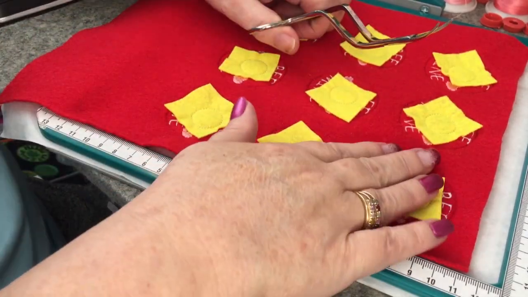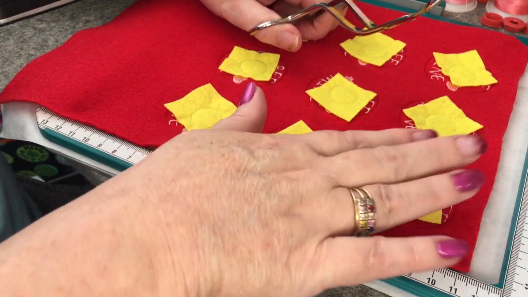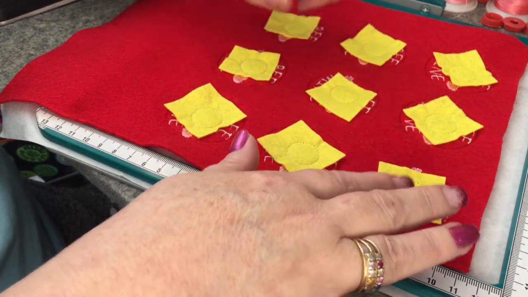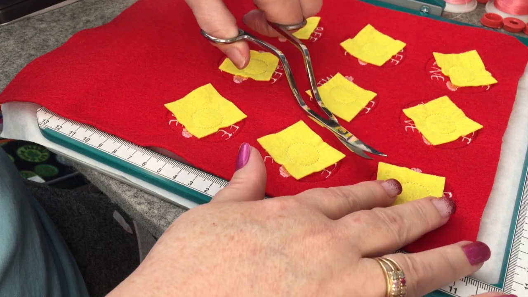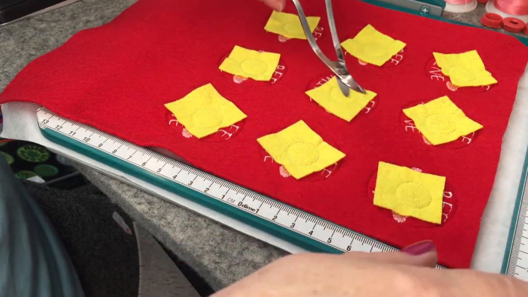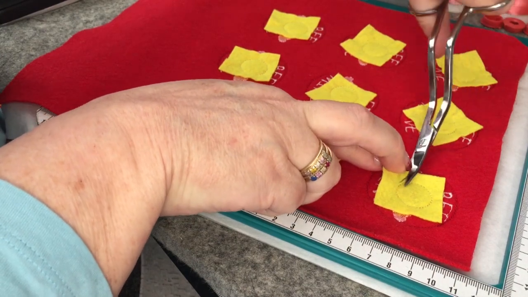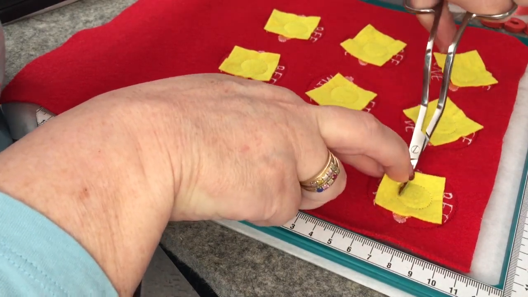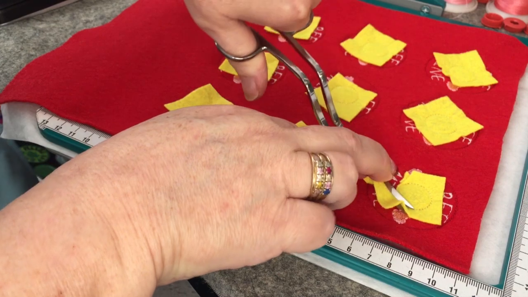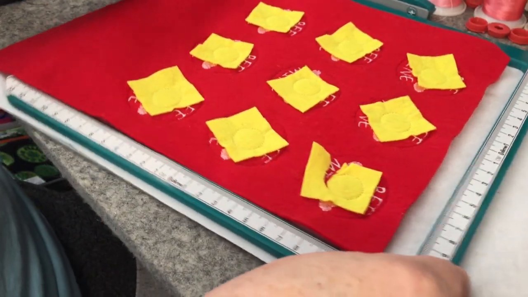Okay, when I was holding these down on my machine, I wasn't really applying any pressure. I was just lightly touching it to keep the presser foot from hitting it. So now, I'm not sure if I can do this on camera or not. I'm just gonna trim around these circles.